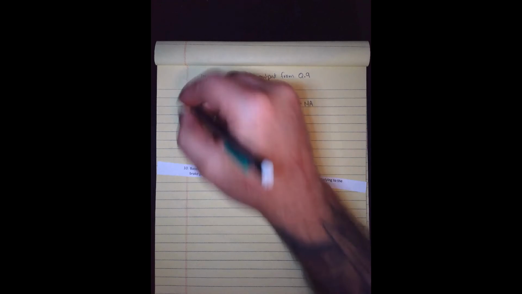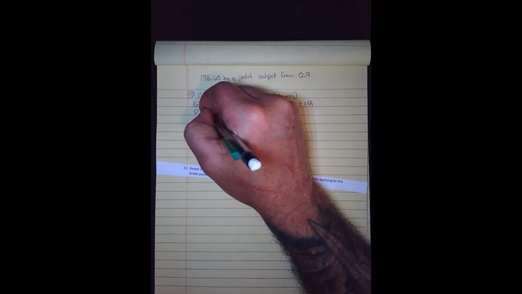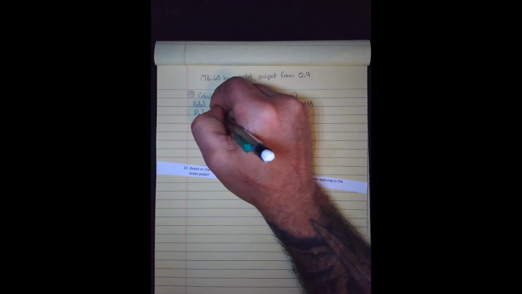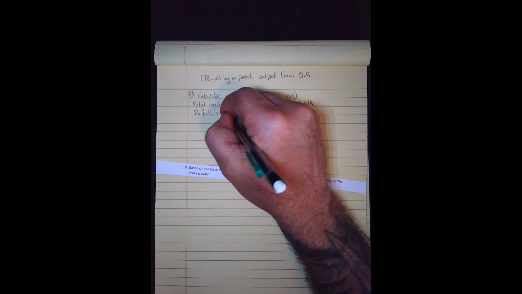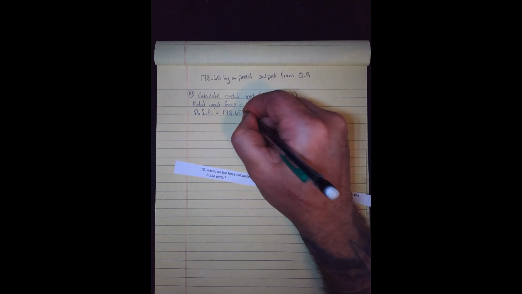Right? So we're going to say pedal input force equals 178.65 divided by our mechanical advantage, which we calculated at 3.6.